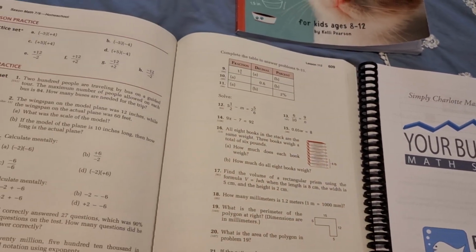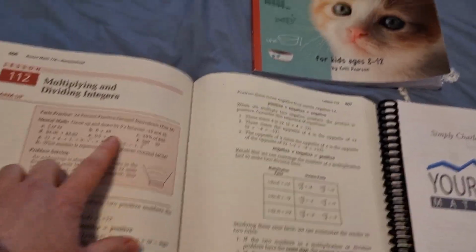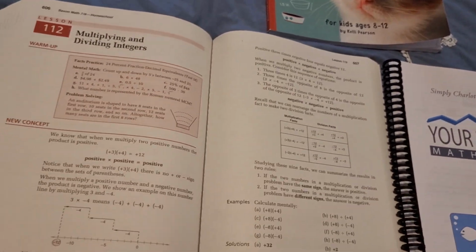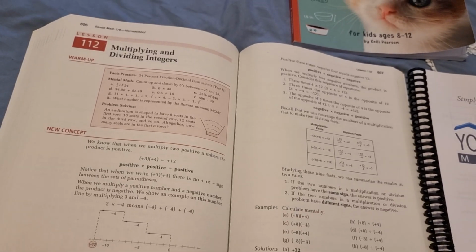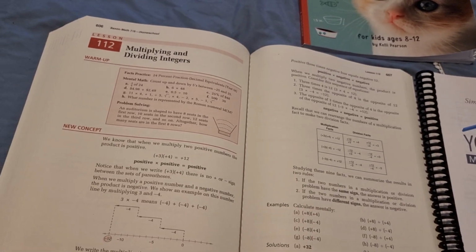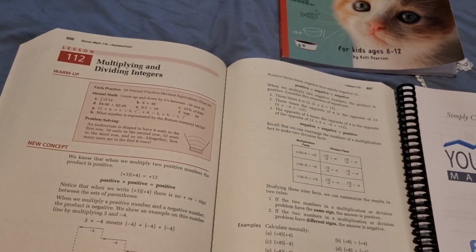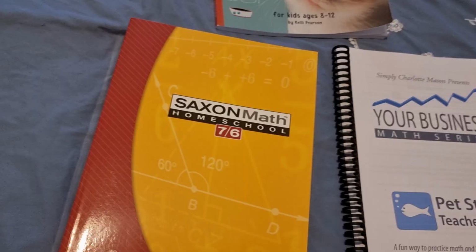So it's not drill and kill. It's really not. They are really useful. I mean, sometimes you do have to remember things, and maths is definitely one of those times, in my opinion. So that's everything with Saxon.